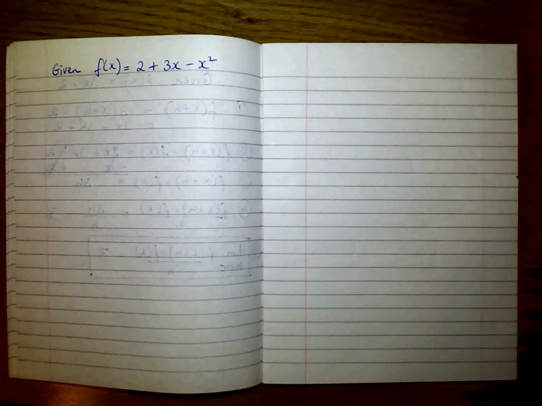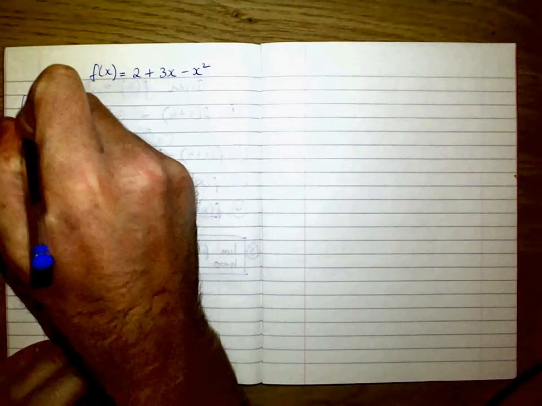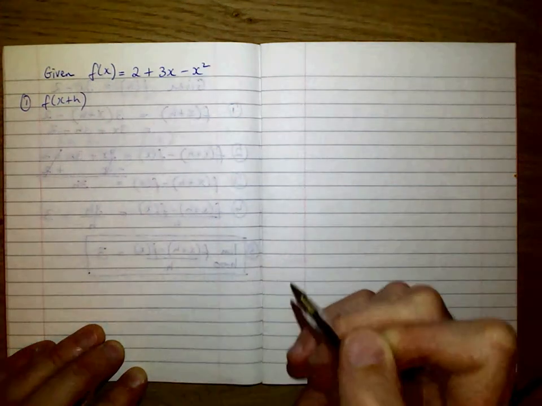Okay, so just moving on a small bit, we did a basic example and we just want to look at a slightly more difficult example, but the basic steps are the same. It's just algebraically, I suppose you have to just be a bit more awake when you're doing this one. So again, step number one was to find f of x plus h.